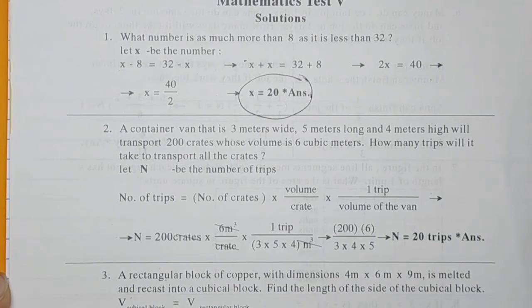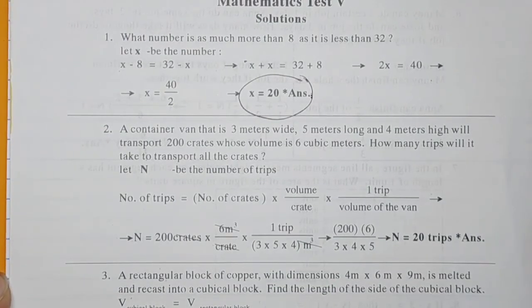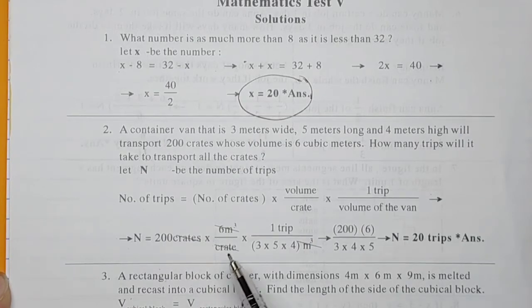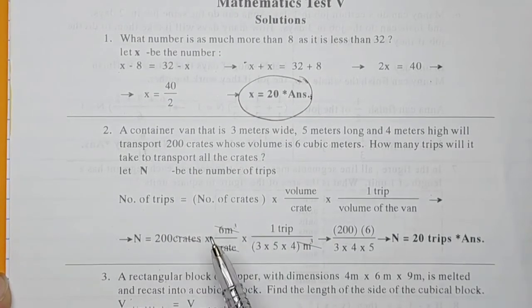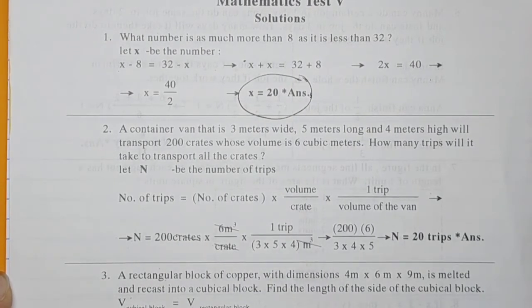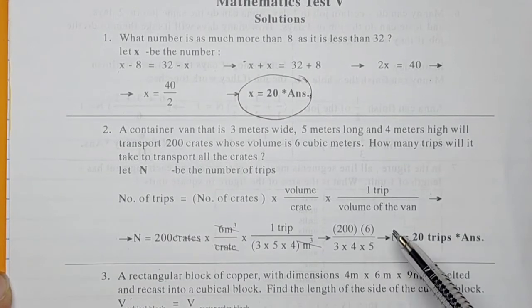A container van is 3 meters wide, 4 meters long, and 4 meters high. It will transport 200 crates, each with a volume of 6 cubic meters. How many trips will it take to transport all the crates? Let n equal the number of trips. The number of trips equals the number of crates times volume per crate times 1 trip over the volume of the van.